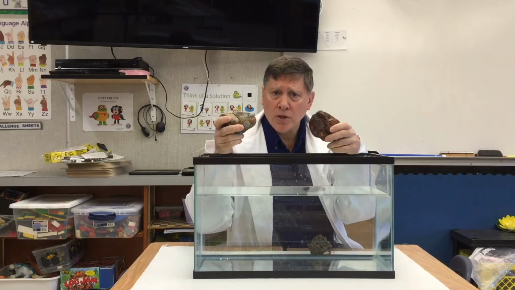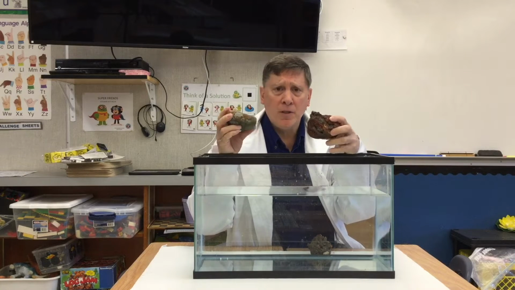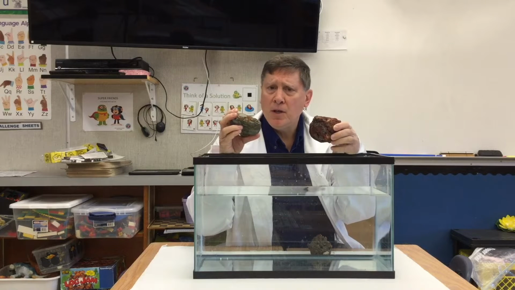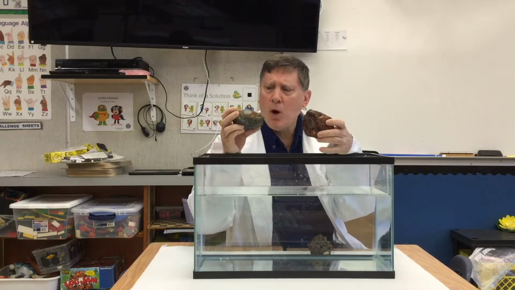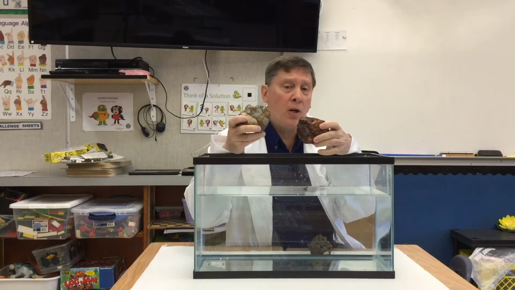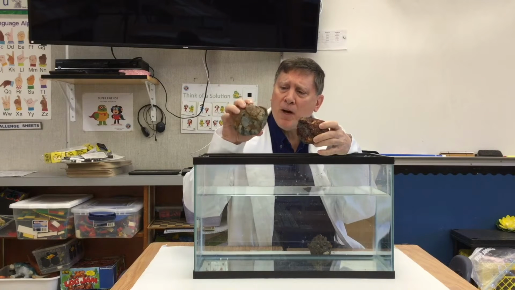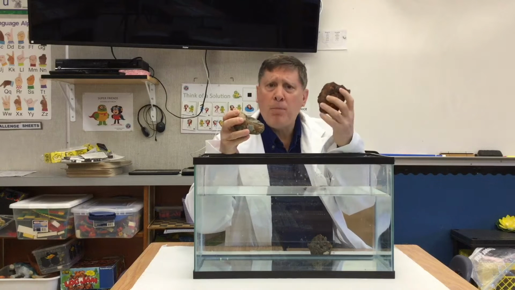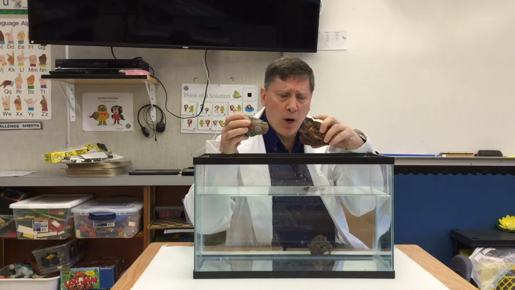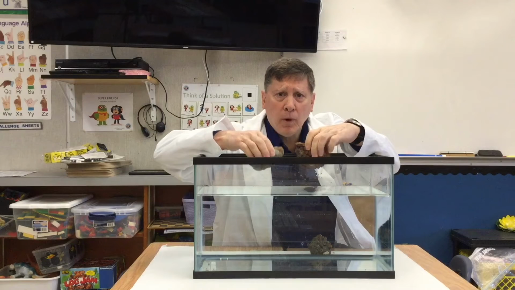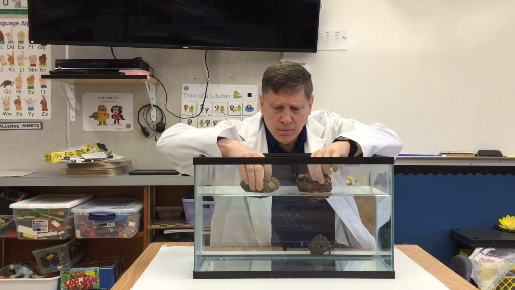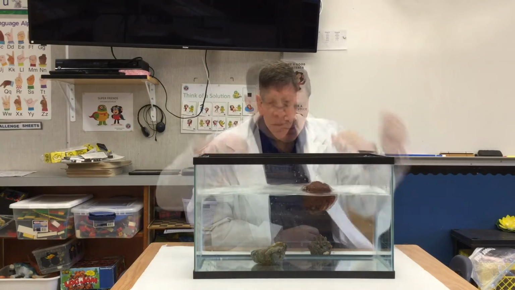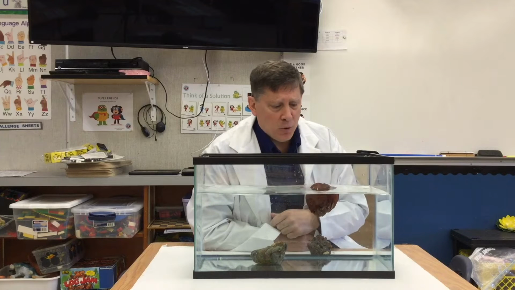Well, Bob's question is really great for conducting a science experiment. Here we've got two very different rocks. This one's called a conglomerate. It's made up of lots of other little rocks stuck in together. And this is a piece of pumice. It's a volcanic rock. Let's find out what happens. The pumice floats.